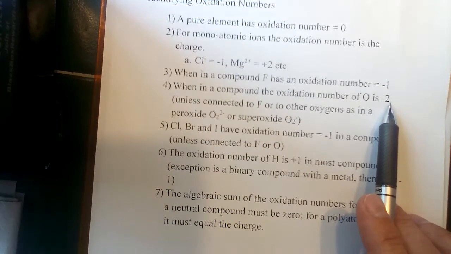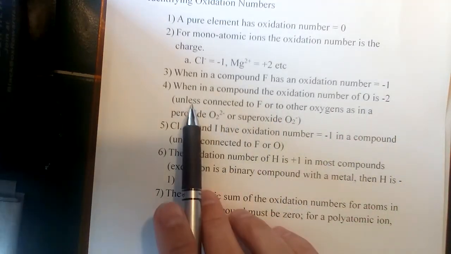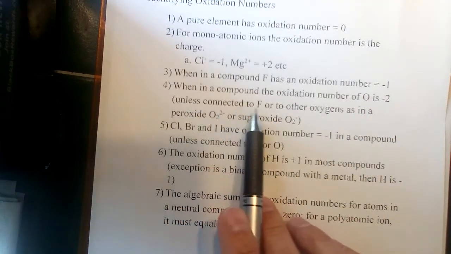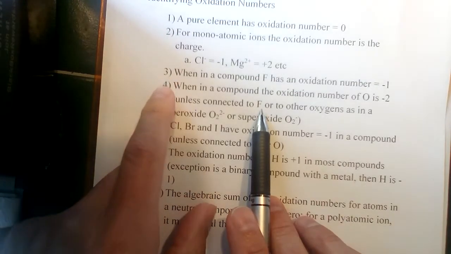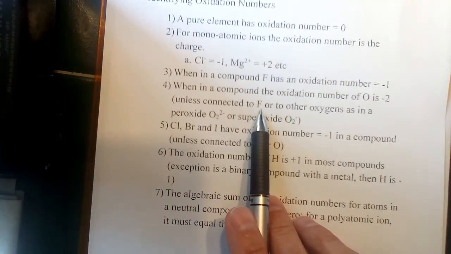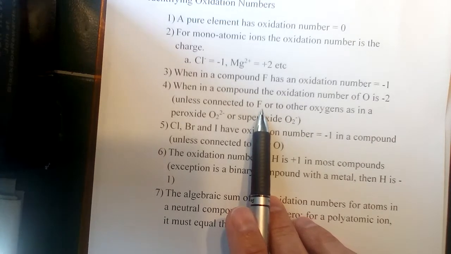That's the same as in an ionic compound, but unless connected to fluorine. Right? So connect oxygen to fluorine. Fluorine gets to be -1 first. Right? Rule number 3 is applied before rule number 4. And that might mean we have to figure out what the charge on the oxygen would be. So that's kind of a rare case, but something to watch out for.